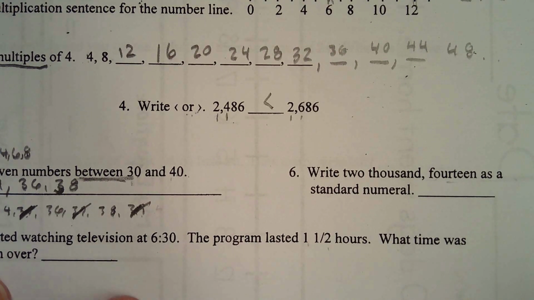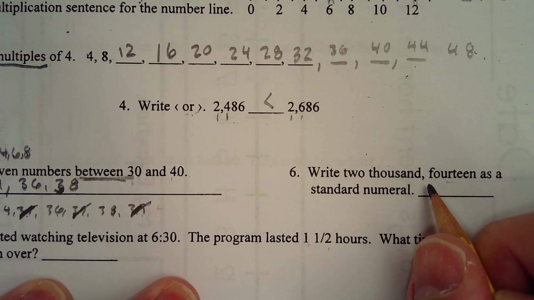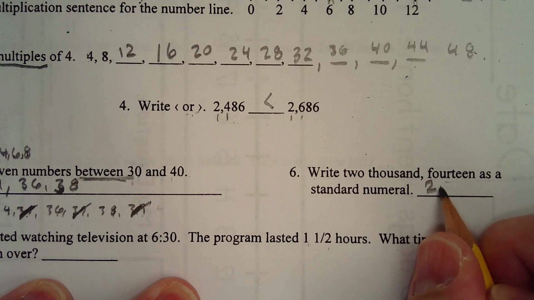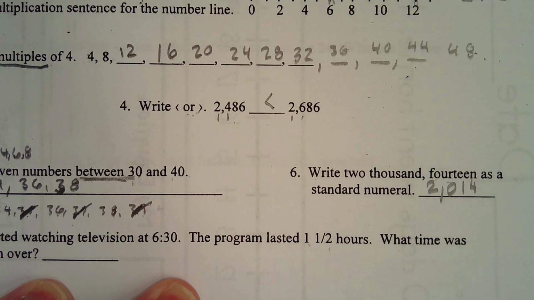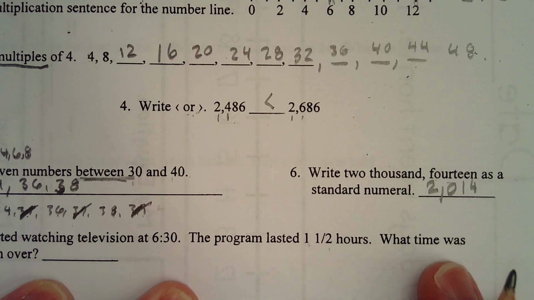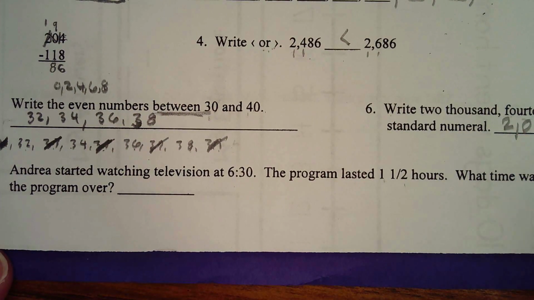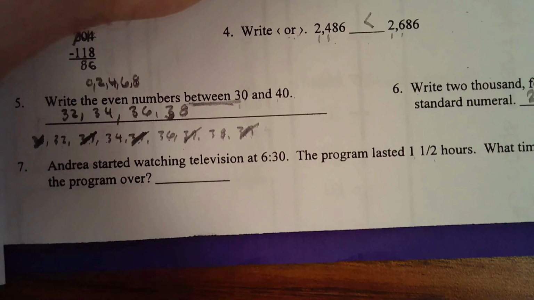Write 2014 as a standard numeral. 2000, this is where they try to trick you, no hundreds, and 14. 2014.